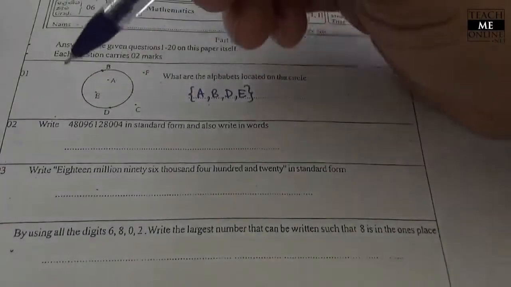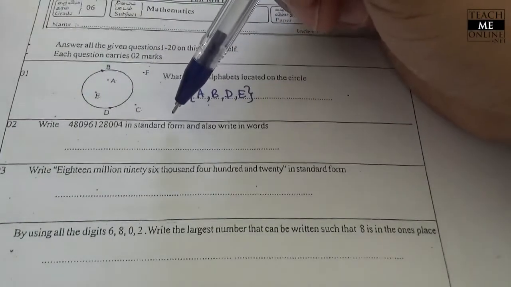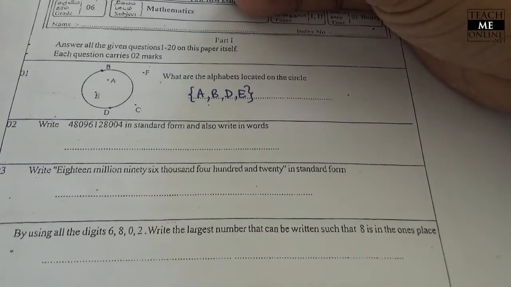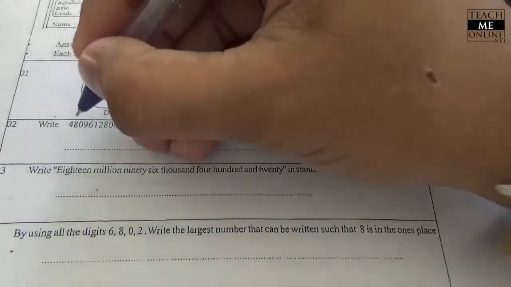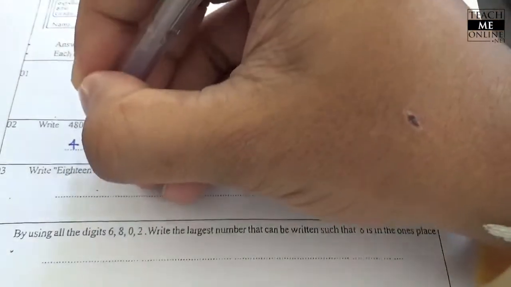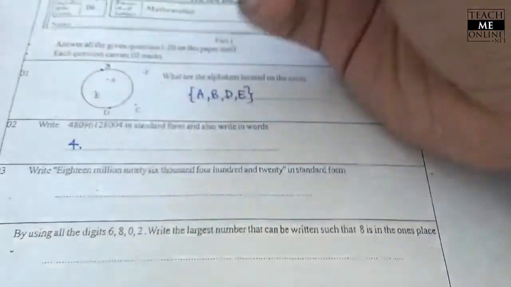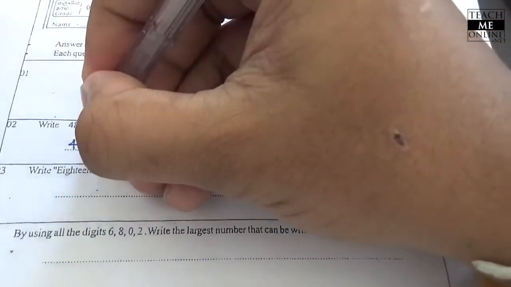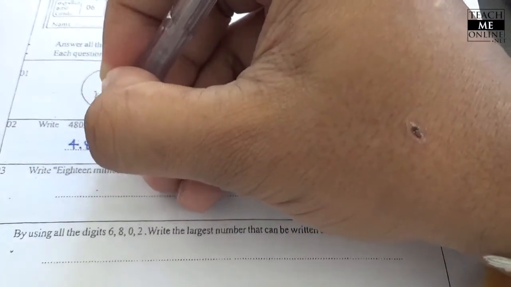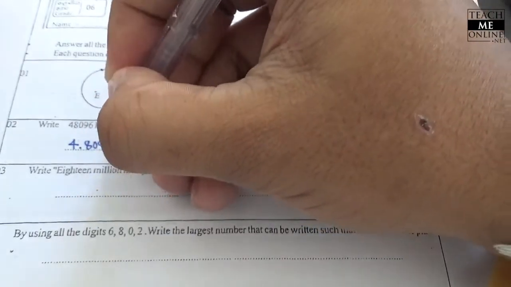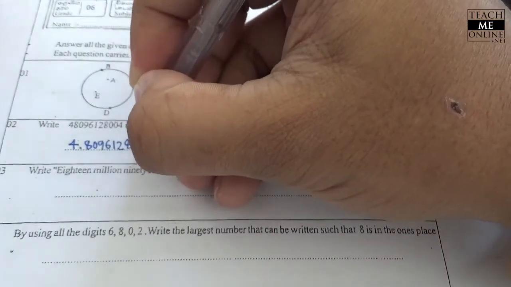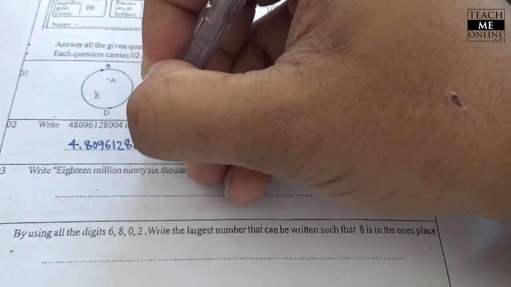Right. So write this number in standard form and also write in words. So write in standard form, we know what we do is first we write the first number 4, put a decimal place and write the remaining numbers as it is 8, 0, 9, 6, 1, 2, 8, 0, 0, 4.